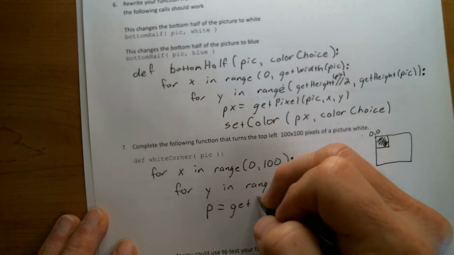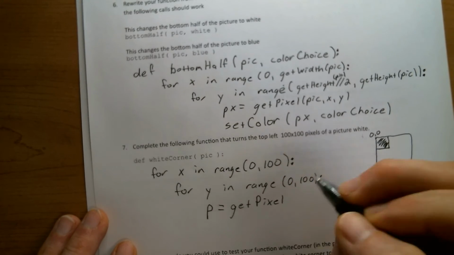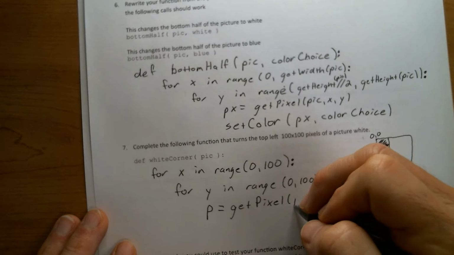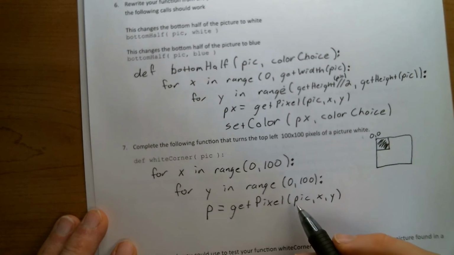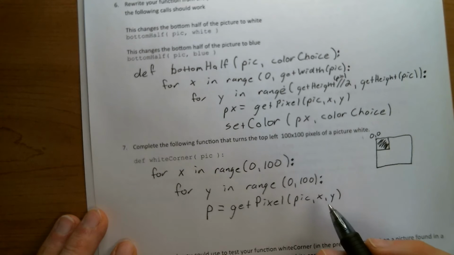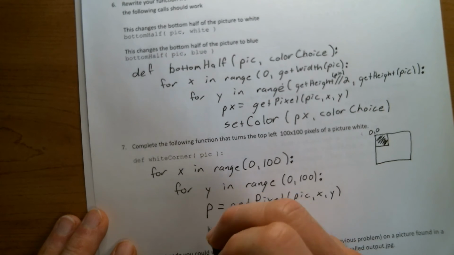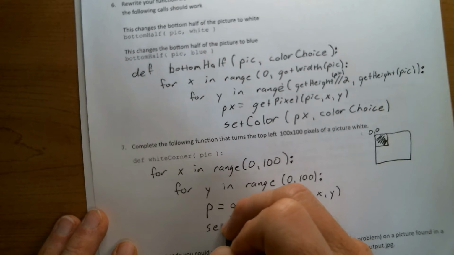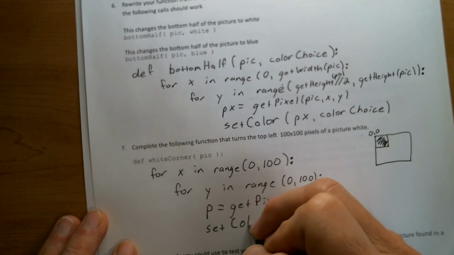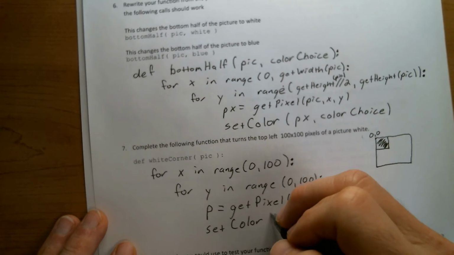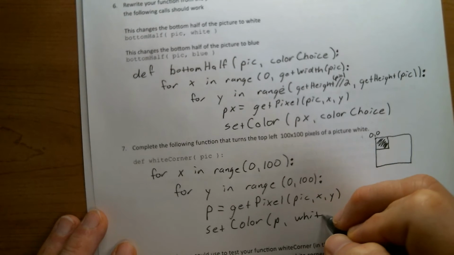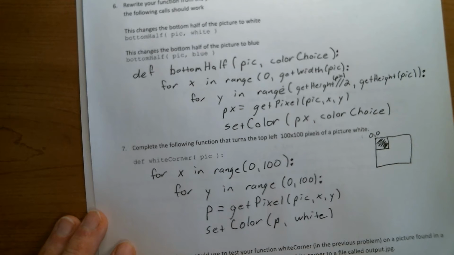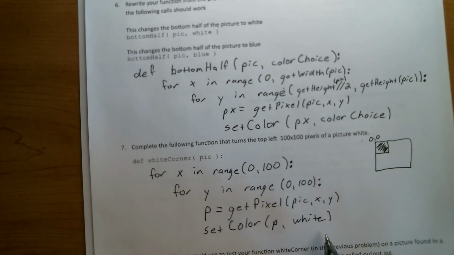Get pixel. All right, pick, comma, x, comma, y. All right, there's my picture object. There's the coordinates of the pixel that I want. And then I'm going to set the color of that pixel to white, because again, white is a specified word in just.py, so that will work.